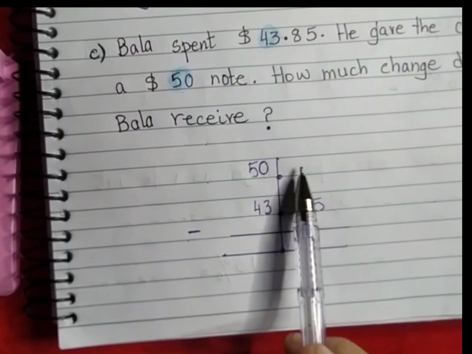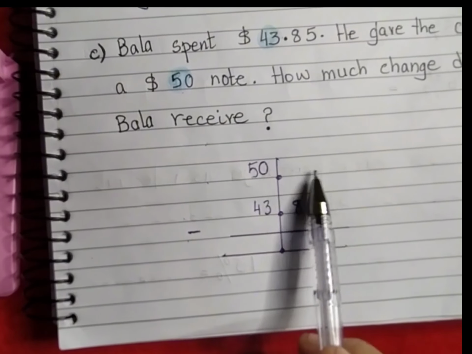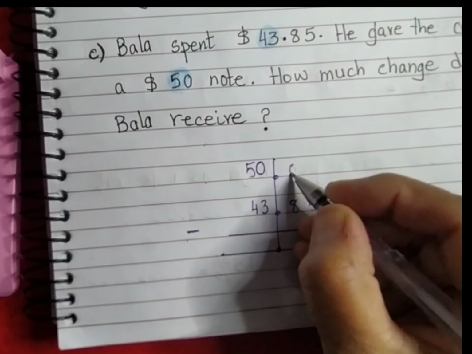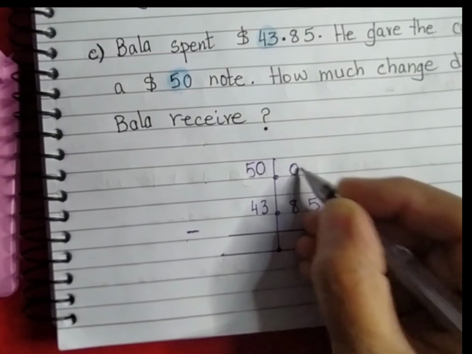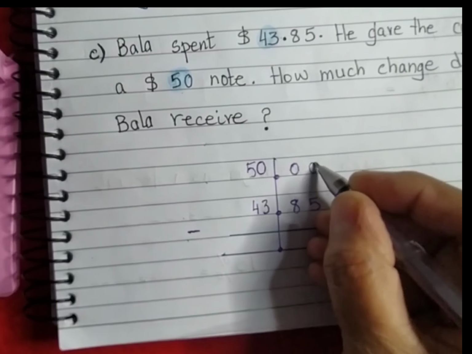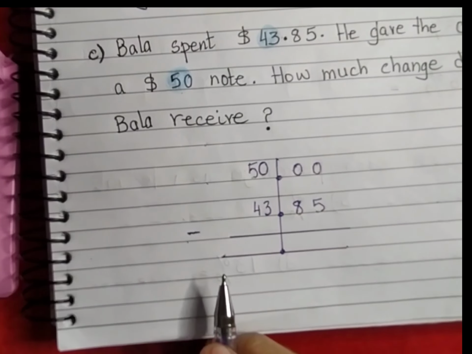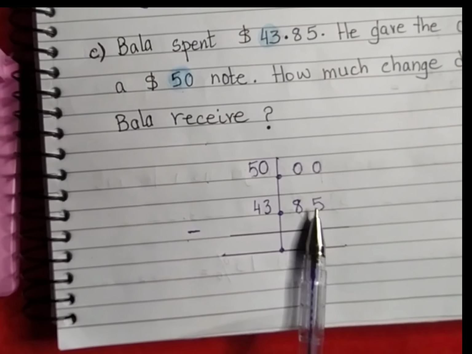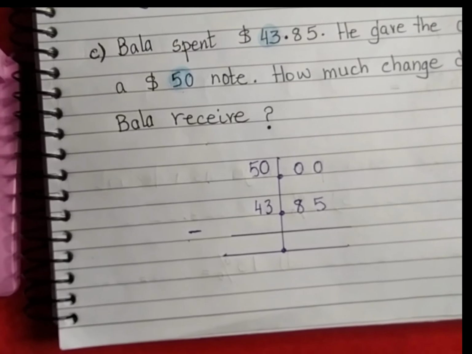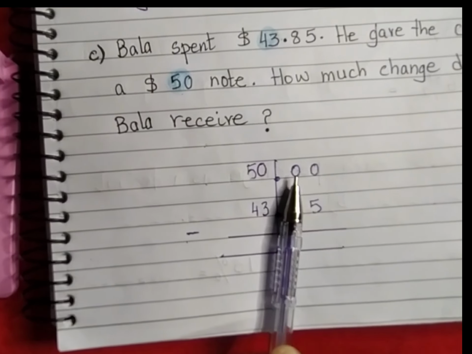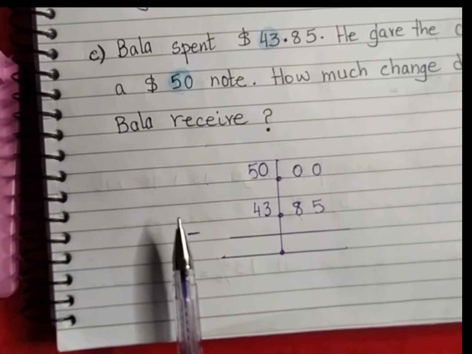But what about the 2 digits here? What should I do? I'm going to fill in the gap. I told you earlier, when there's nothing written there, you fill in those gaps with zeros. Since it's a subtraction question, 0 minus 5, do you think it is possible to minus 5 from a 0? No.